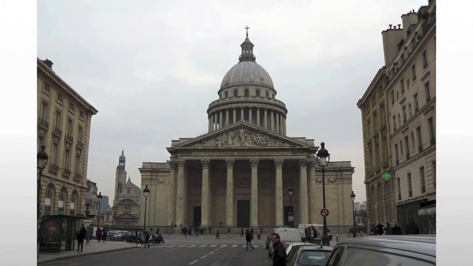When we look at it, we see something fairly simple. It does have the sculptural elements that you would expect of a Greek or Roman temple. So we have pedimental sculpture in relief. But the exterior, apart from the columns and the dome, which I'll get to later, is very simple.